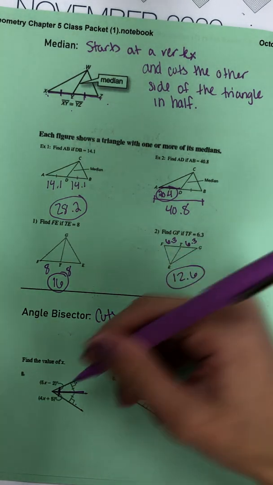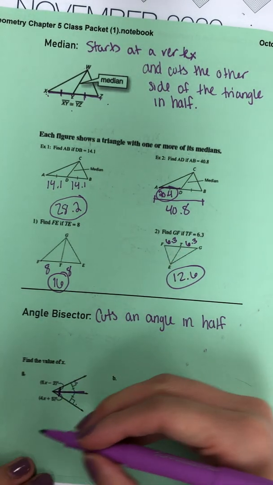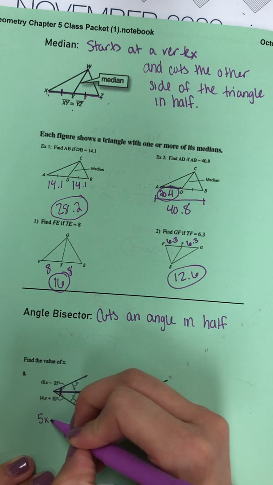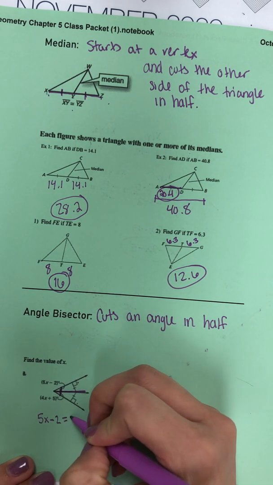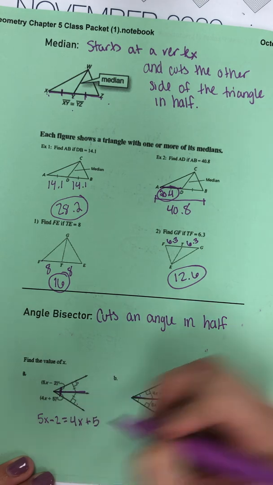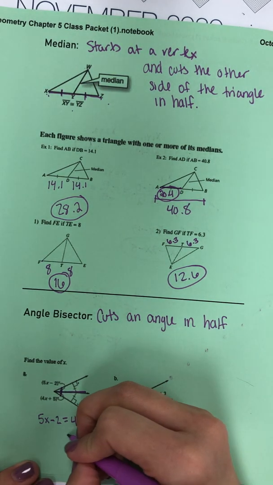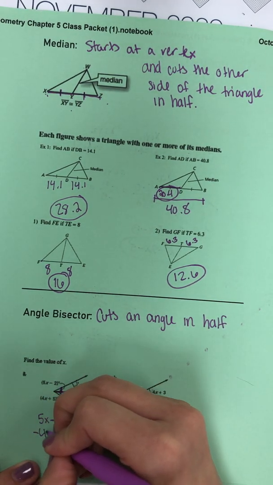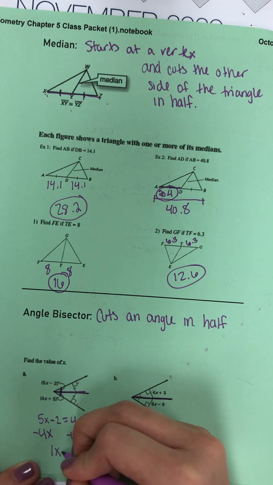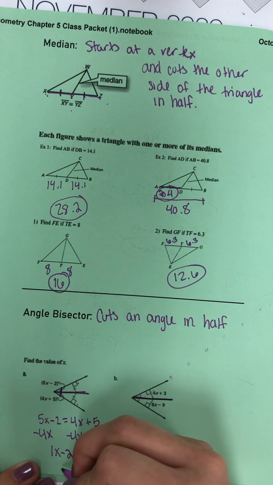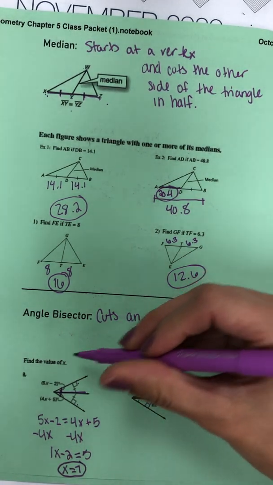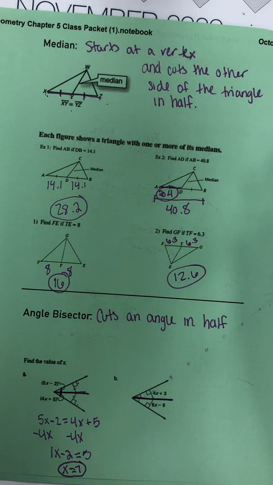So to find x, since I know these are cut into 2 equal parts, I'm going to set these equal to each other and solve. So 5x minus 2 equals 4x plus 5. And I'm going to go ahead and solve that for x. So that'll give me 1x minus 2 equals 5. Add 2 to both sides, and you're going to get x equals 7. And that's all it's asking for, so this one is done.